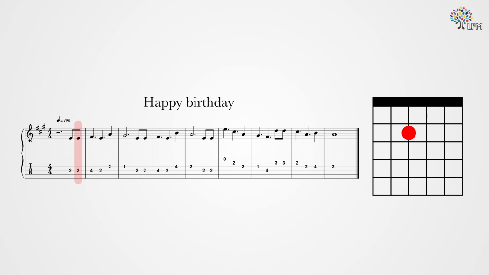The next note is another number 2, again on the 4th line. That means you're going to play, again, the 2nd fret of the 4th string. The note that comes after that is a number 4 on the 4th line again. So that means you're going to play the 4th fret this time and on the 4th string again.